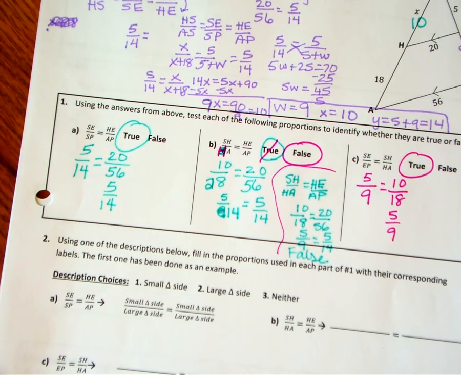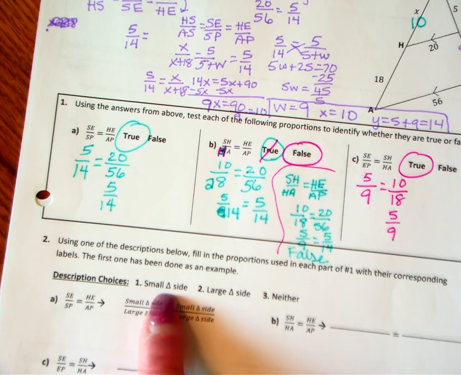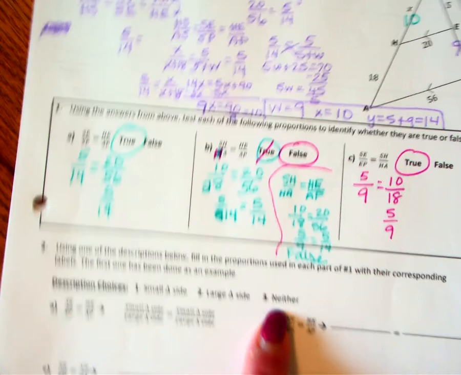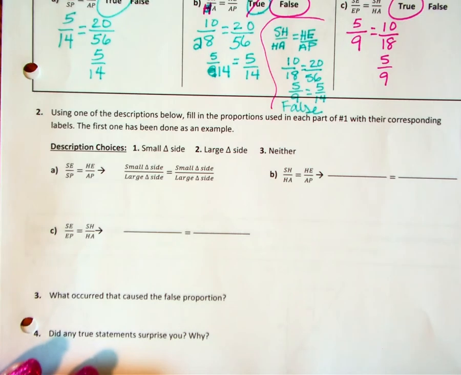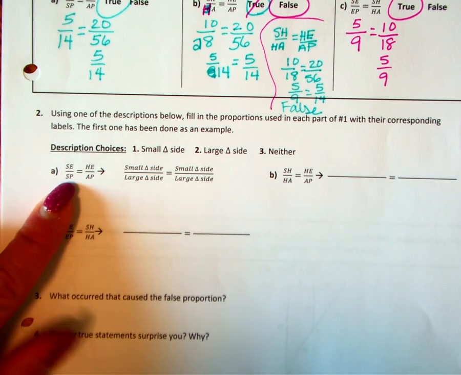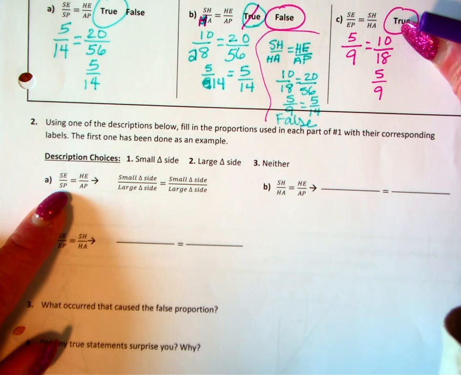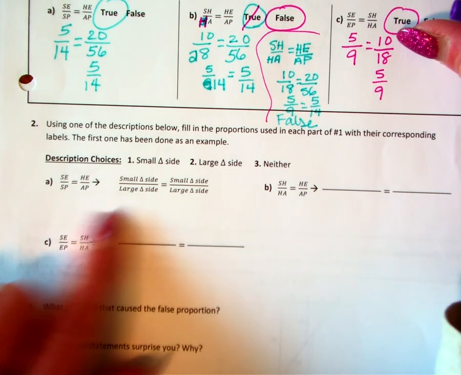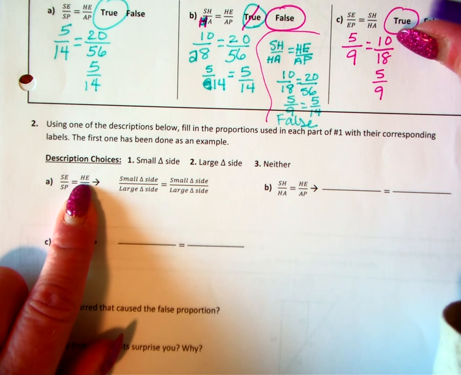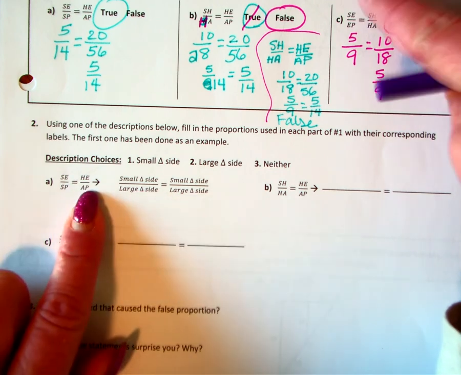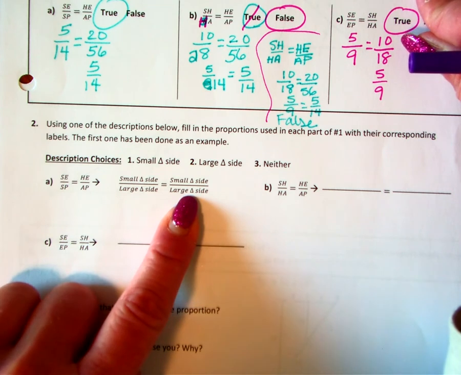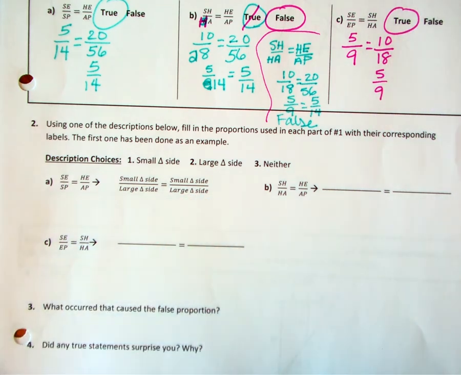So using one of the descriptions below, fill in the proportions used in each part of number 1 with their corresponding labels. The first one has been done as an example. Okay, so your description choices are to either use small triangle side, large triangle side, or neither. Okay, so on the first one, as it said, it was done for you. So SE, up in your triangle up above, is the side of the small triangle. SP is the large triangle. And we're checking to see if it's equal to HE, which is from the small triangle, over AP, which is from the large triangle. Okay, so this is helping you identify the small and the large.